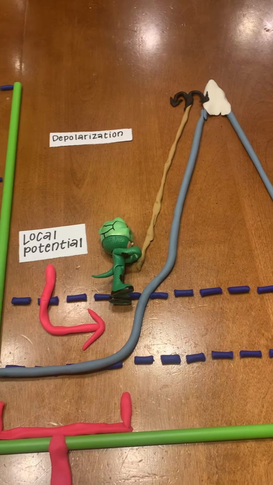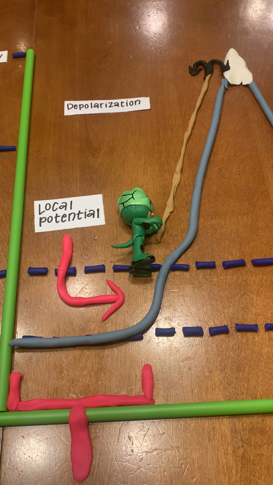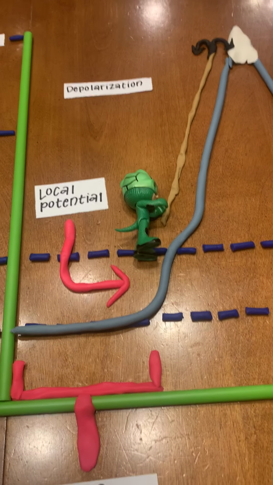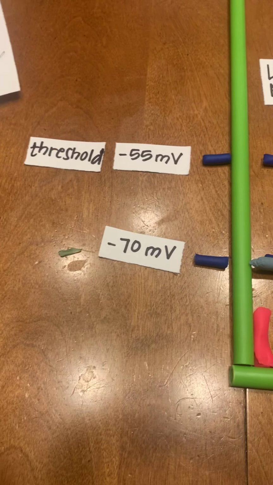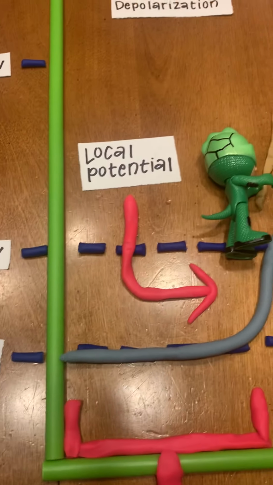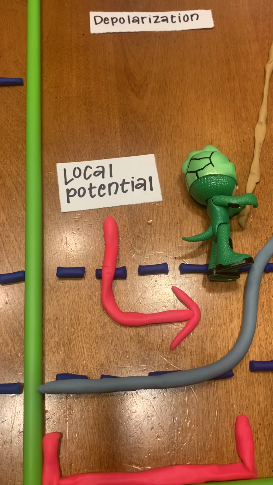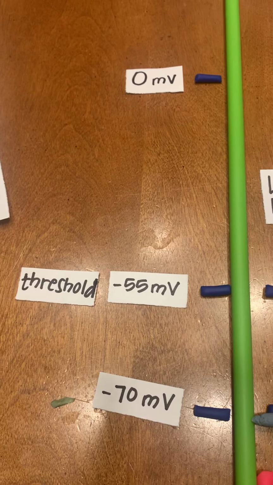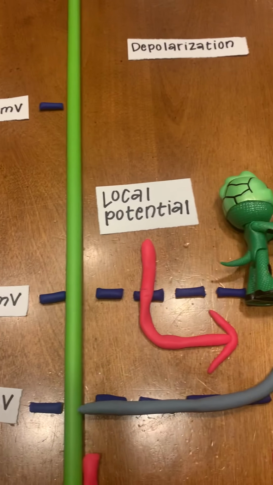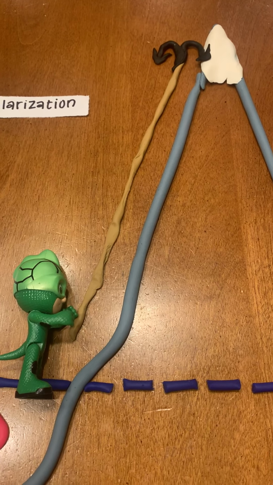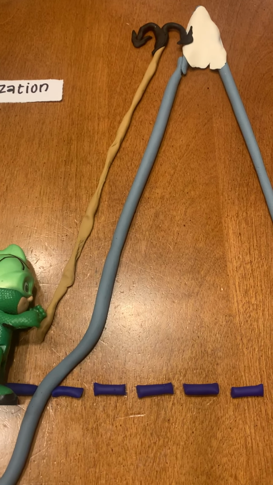So when local potential from the soma reaches the axon hillock, it will begin to depolarize the hillock's resting membrane potential, which is again at negative 70 millivolts. The local potential has to be strong enough to cause enough sodium gates in the hillock to open and the membrane potential to reach the threshold for creating an action potential, again at negative 55 millivolts. Once threshold is reached, the abundant sodium gates in the membrane of the hillock open rapidly, and sodium ions from the ECF diffuse into the ICF.